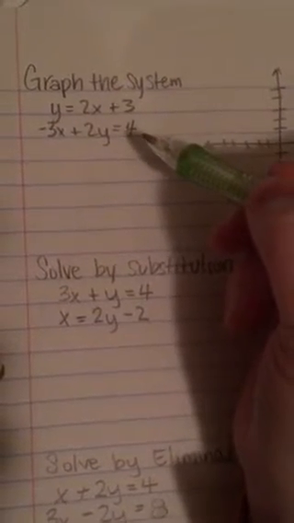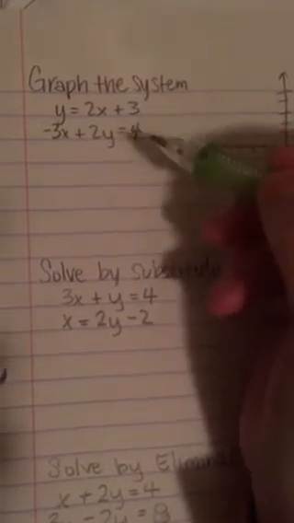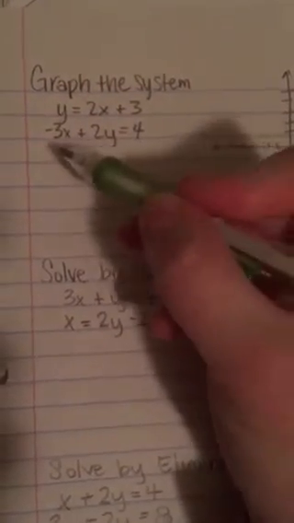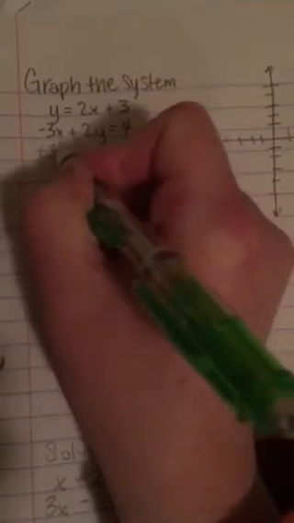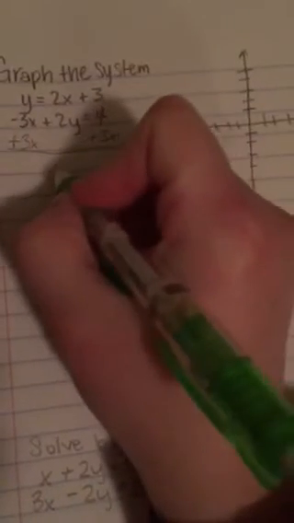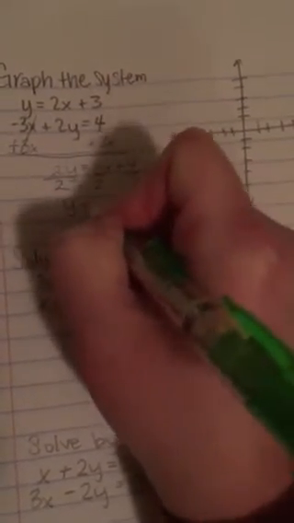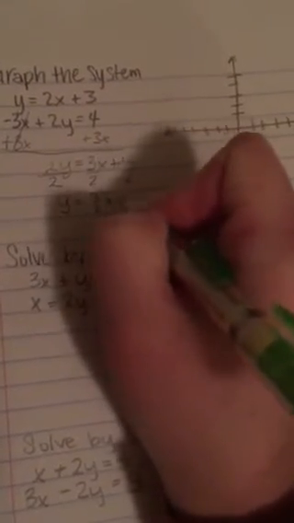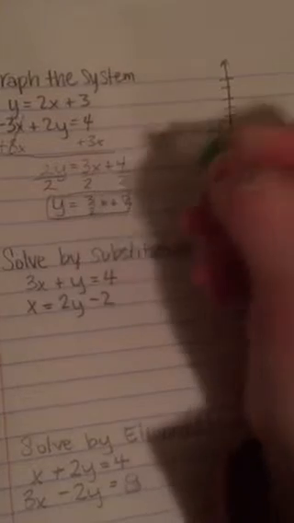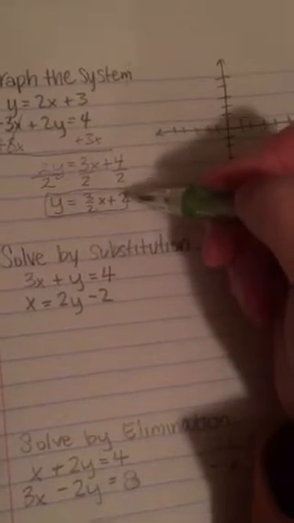In order to graph these, we need to solve for y. The first equation is already solved, so we just need to solve for the second equation. We need to move this x over to the right-hand side. So I'm going to add 3x to both sides of the equal sign. All right, I'm left with 2y equals 3x plus 4. Those had canceled out. You're going to divide everything by 2 because we want to make sure y is by itself. Y equals 3 over 2x plus 2. We want to leave this as a fraction, and we want to simplify. 4 divided by 2 is 2.